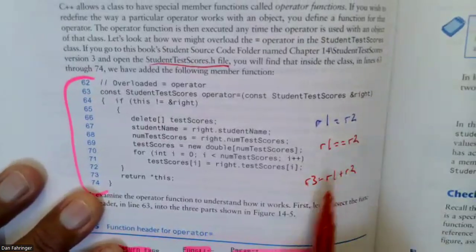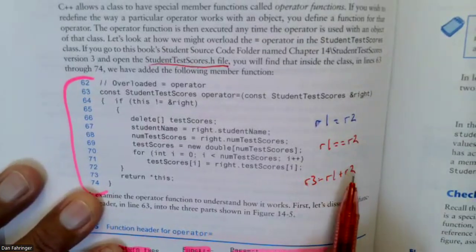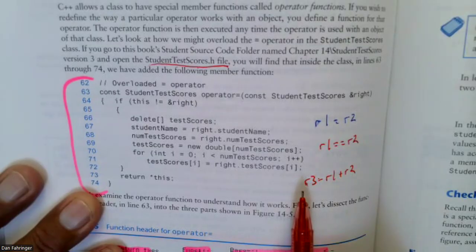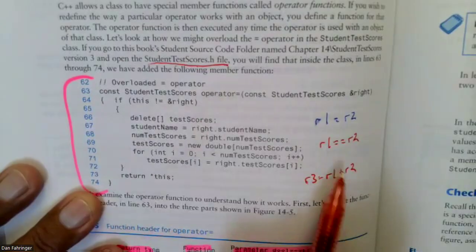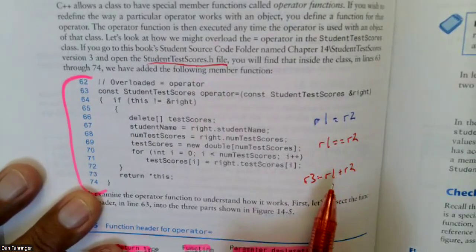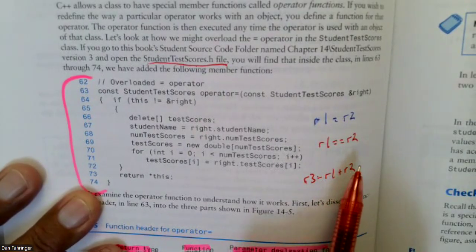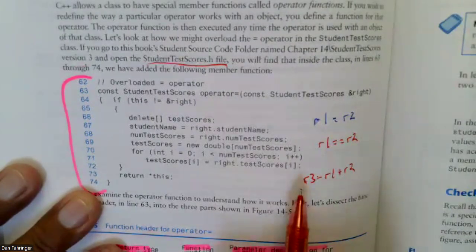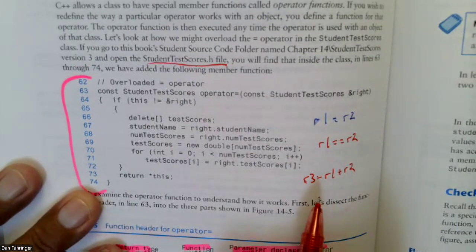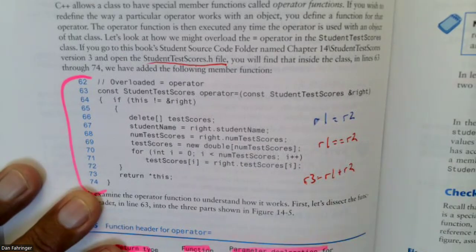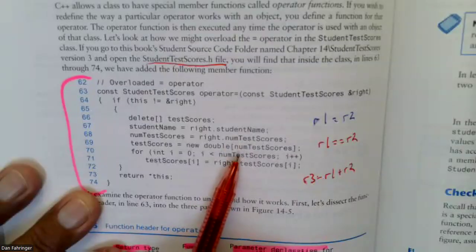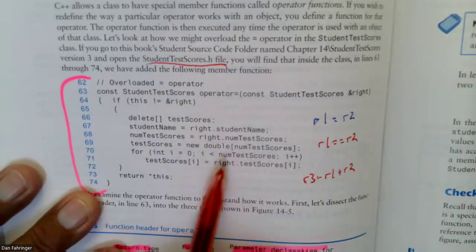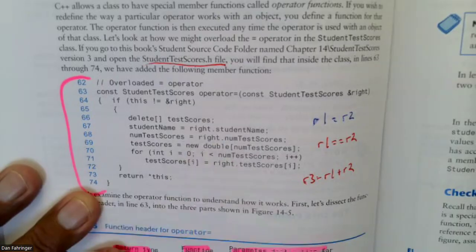That would add the lengths, assign it to this length, add the widths, assign it to this width. So another advantage of overloading operators is I wouldn't have to go in deep and do R1 dot length plus R2 dot length equal R3 dot length, or blah blah blah, especially when we have lots of stuff that could be going on inside of there. So I come in, assign the student name, the test score, the number, excuse me, of test scores, and then all of the test scores.